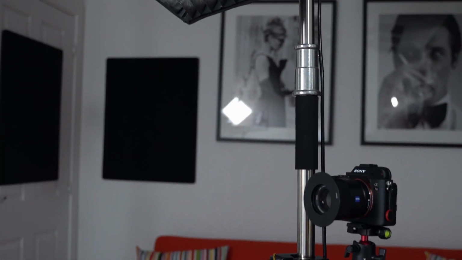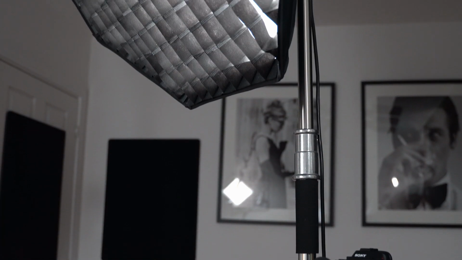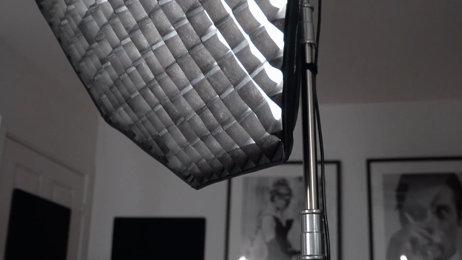For the pros and cons, this produces quality soft light and the fan is not too loud, you probably can't hear it. But for the cons, it's a bit too large for this small space, and every time I use it, when I finish, I have to tuck it in the corner and still it gets in the way.